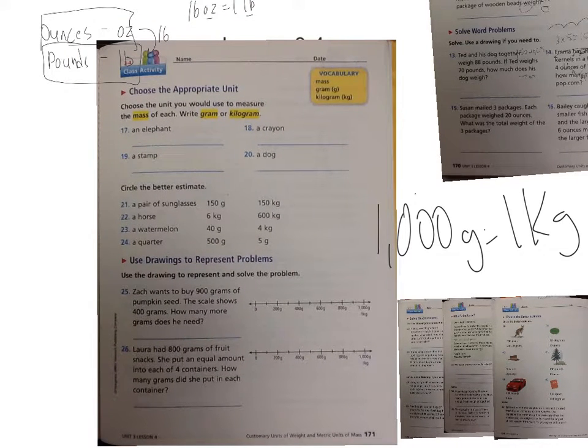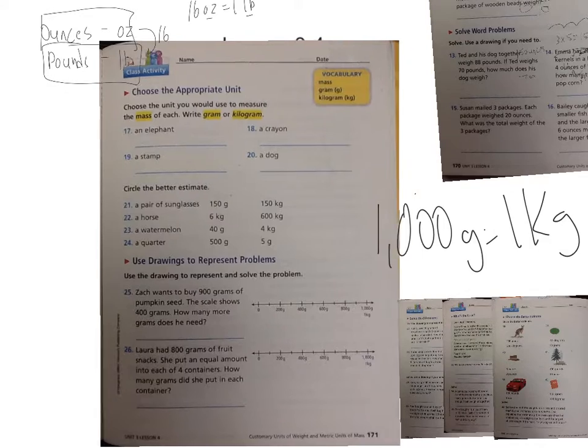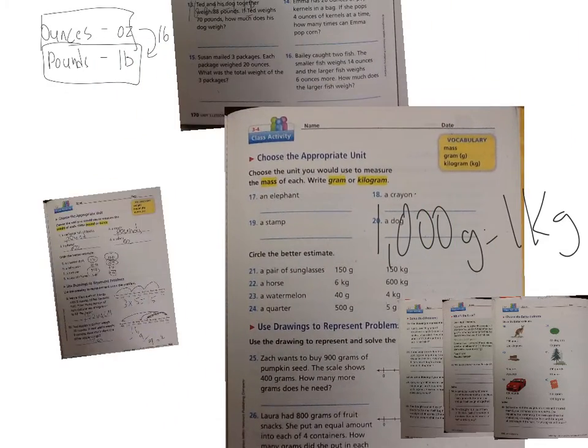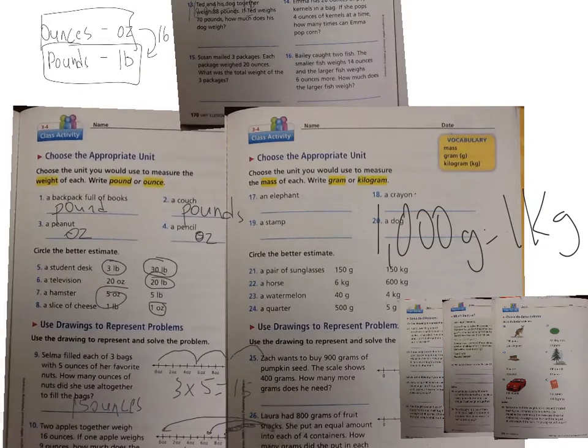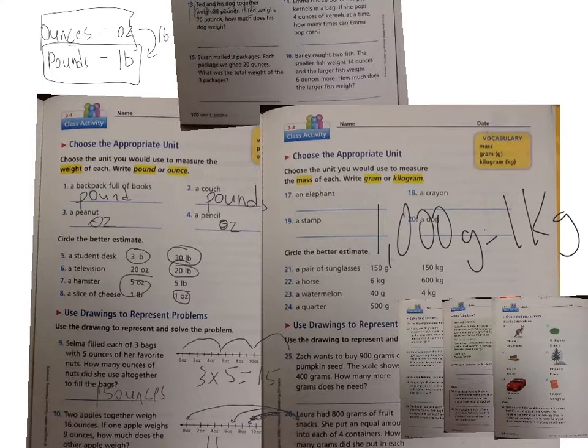So we measure mass as, okay, this is where we're different, because before we talked about weight. Where's that page at? Okay, this was talking about weight. Weight is different, because weight is the customary unit. That's how we use it in the United States. Metric is how you'll see it used more often around the country. So metric is different. It talks about mass in grams.